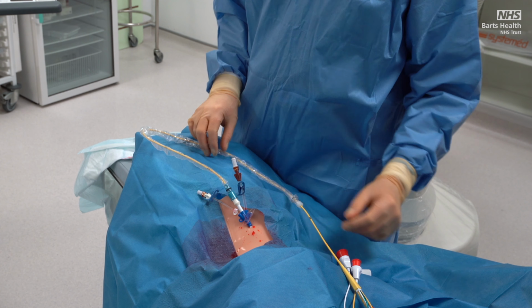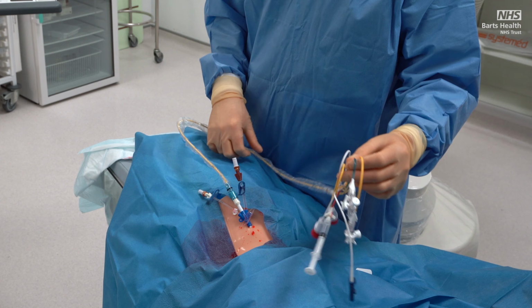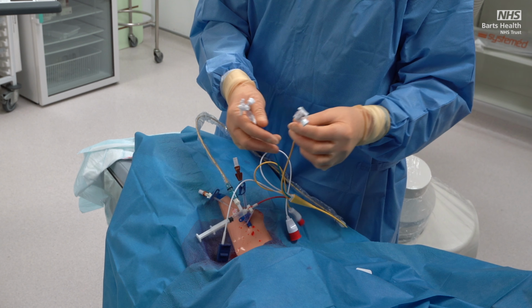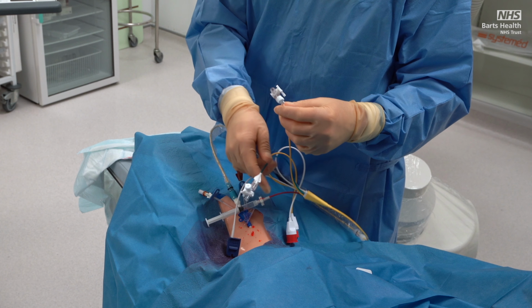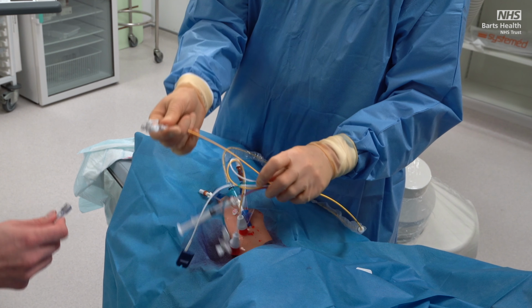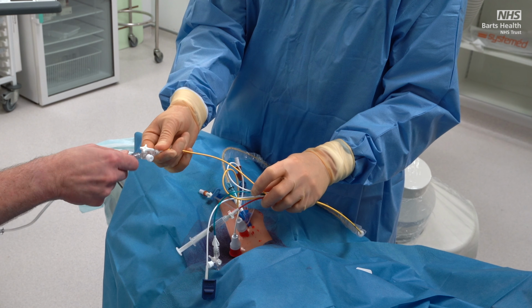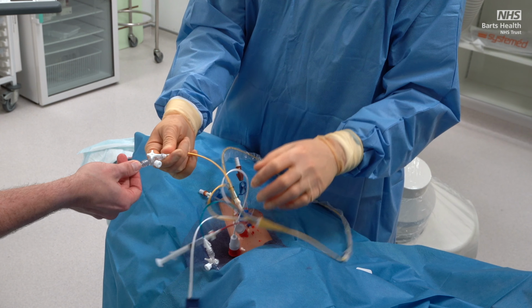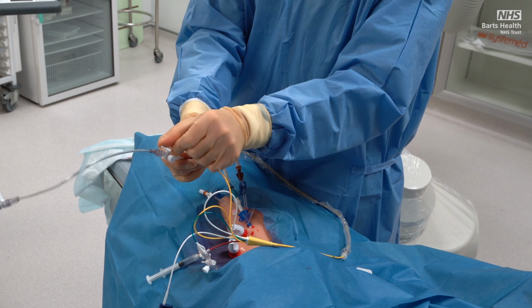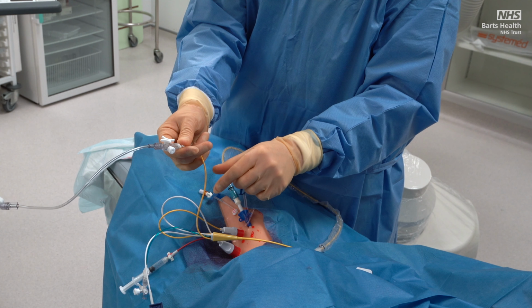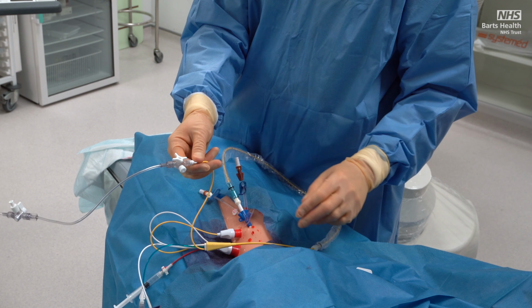Ask an assistant to help you to connect the primed pressure transducer to the yellow lumen, such that you remain sterile. Open the three-way tap if it is locked, so that the pressure will be able to be transduced, and ensure you can see the monitor.